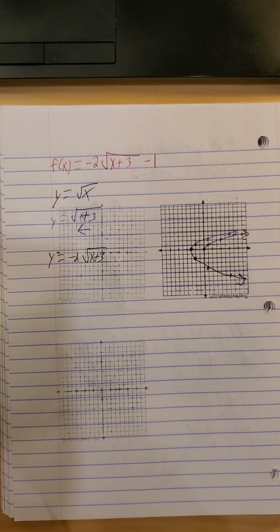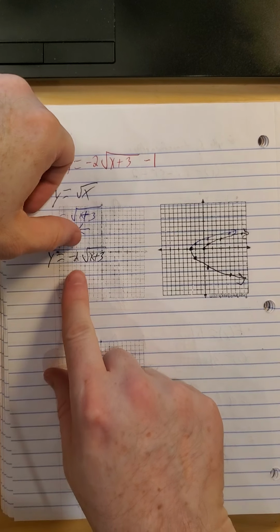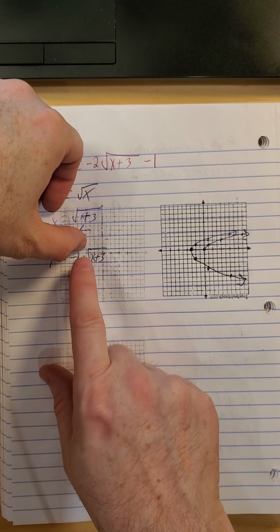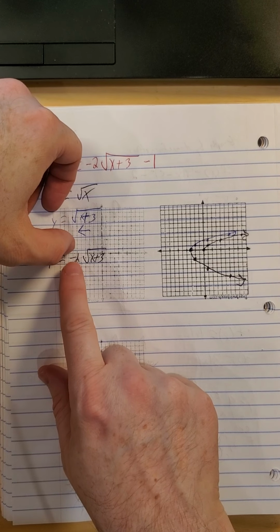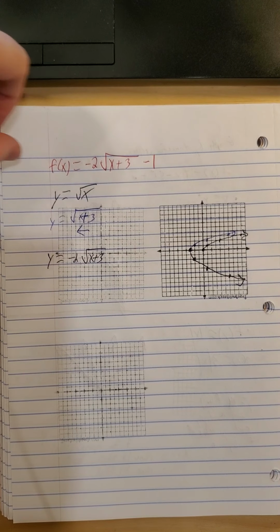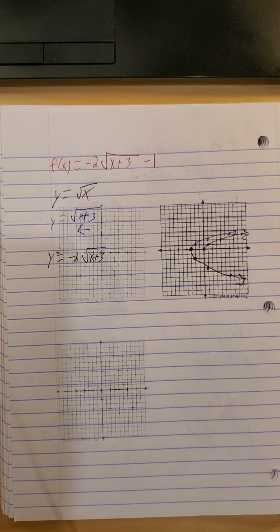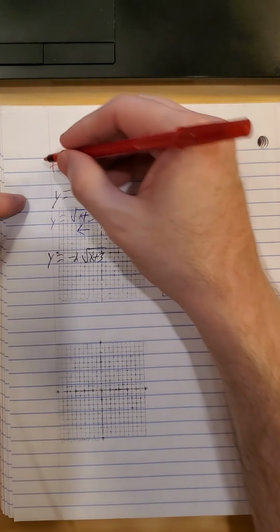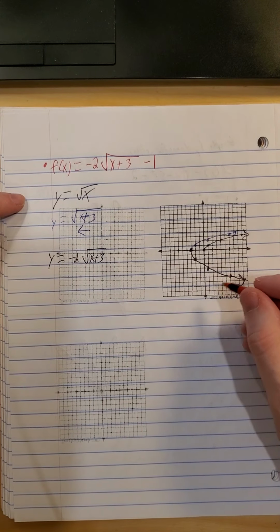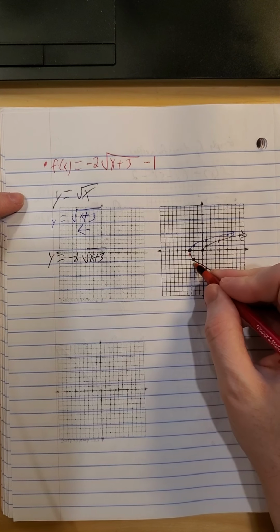So two things happened with that. We had a vertical stretch because we multiplied by something bigger than 1. And we also reflected across the x-axis because of the negative, the change in sign. And then our last stage is going to be the full thing. That's just dropping everyone in that last stage down 1 unit.